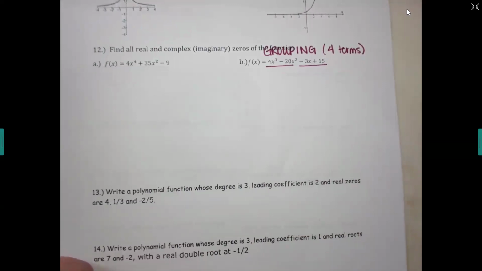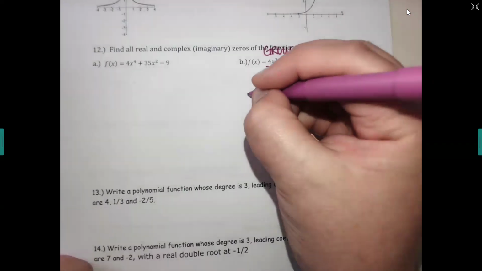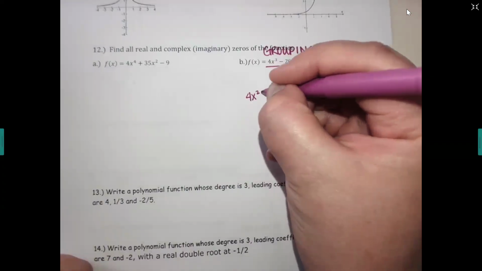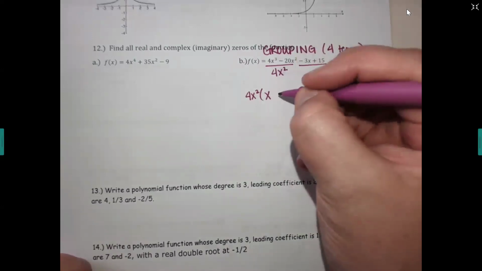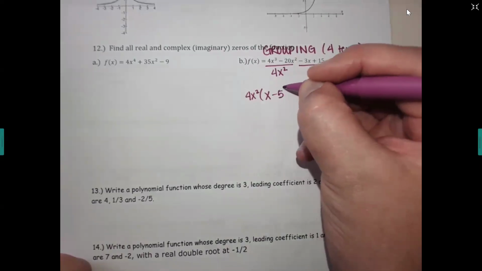Out of the first group, what can I take out as a GCF? 4x what? More than just a 4x? Squared, because if they both have at least an x squared, I want to pull that out. So my 4x squared is going to leave a parentheses. Out of the 4x cubed, if I take out a 4x squared, what am I left with? And then 20 divided by 4 will be a minus 5.